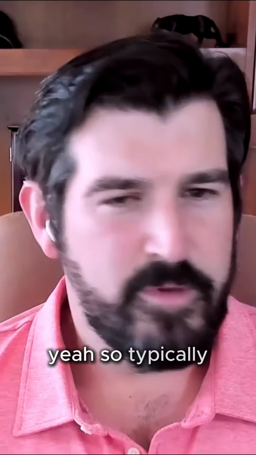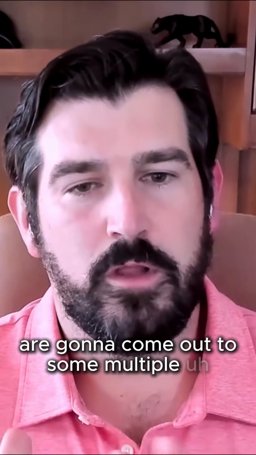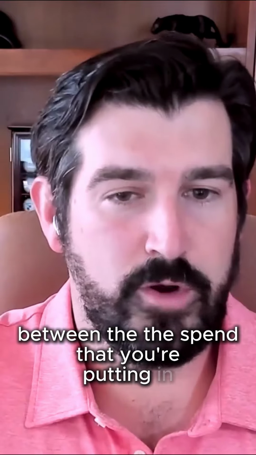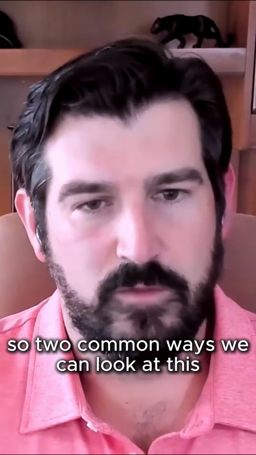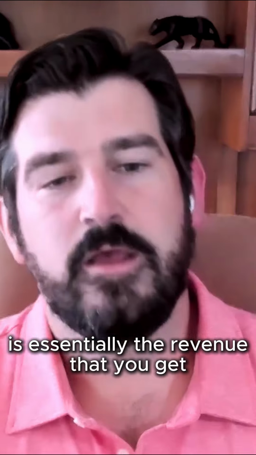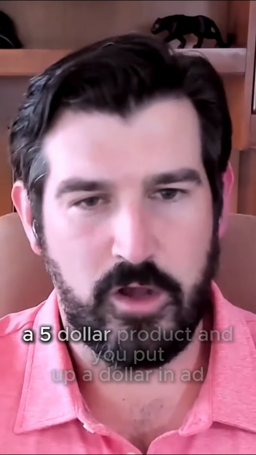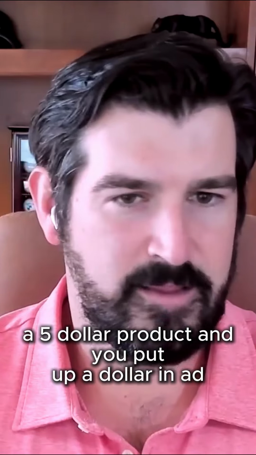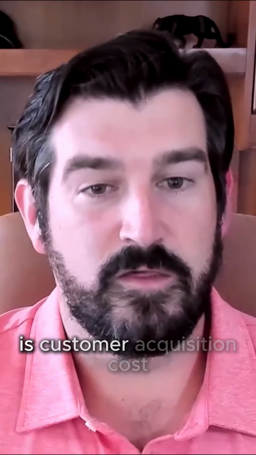Yeah. So typically, most of the ways that we measure ads are going to come out to some multiple between the spend that you're putting in and the value you're getting out. So two common ways we can look at this. One is ROAS, or return on ad spend, which is essentially the revenue that you get divided by the dollars in ad spend. So if somebody bought a $5 product and you put up $1 in ad spend, that would be a 5x ROAS. The other way we can think of that is customer acquisition costs.